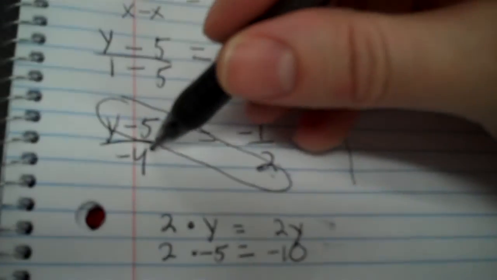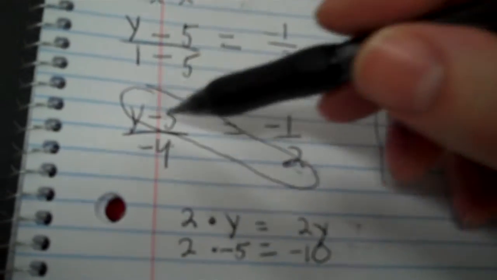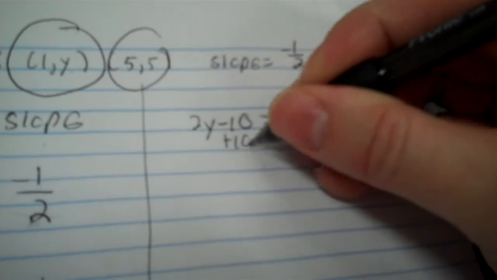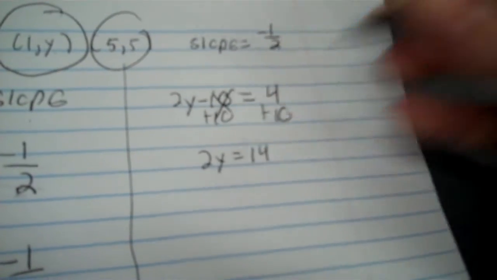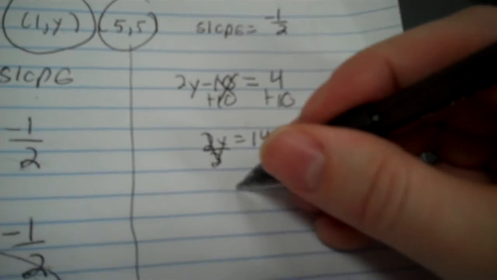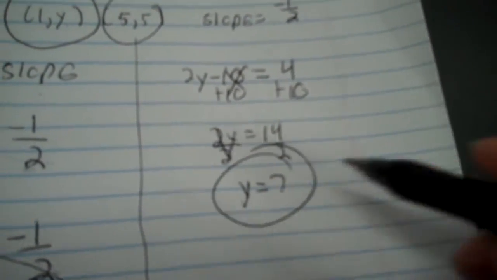Now on the other side, you take your negative 4 times negative 1. That's 4. That's pretty easy that way. Here you have to multiply twice, the y times 2 and the negative 5 times 2. It's like distributing. Then it's easy, you just add 10. 2y is going to equal 14. Then divide by 2, and 14 divided by 2 is 7. So y equals 7. That's the answer right there.